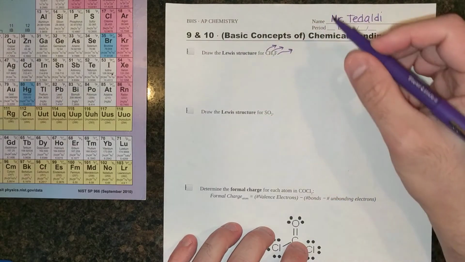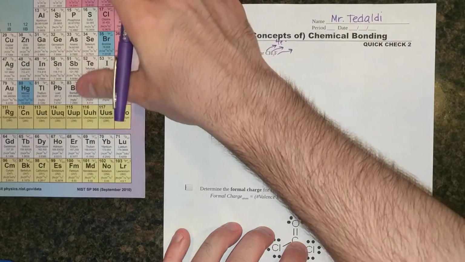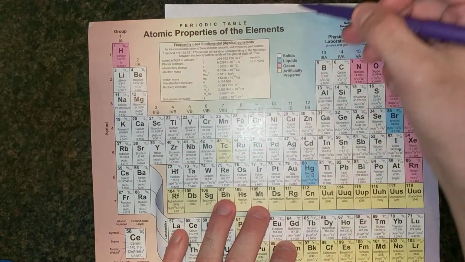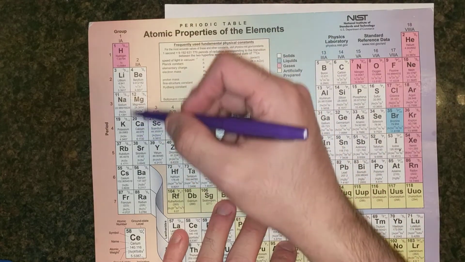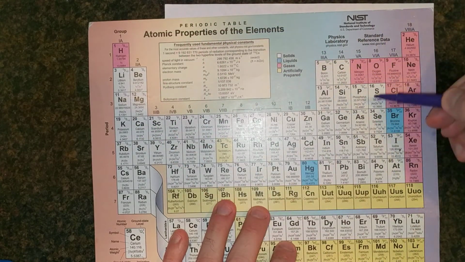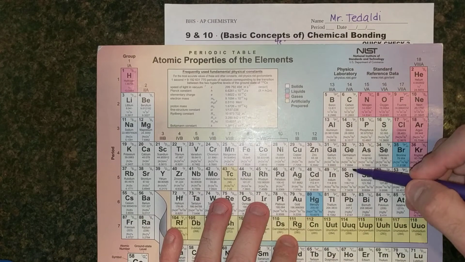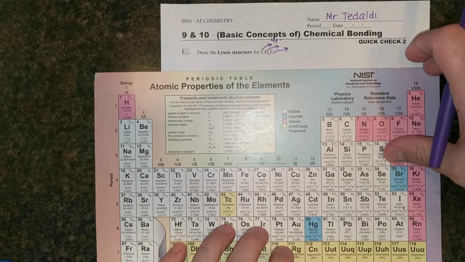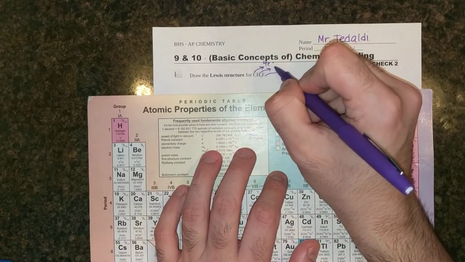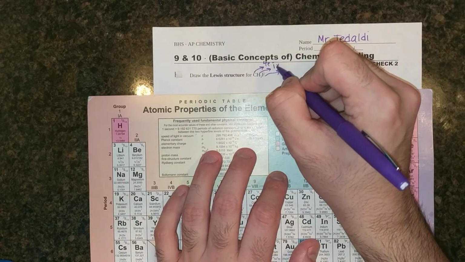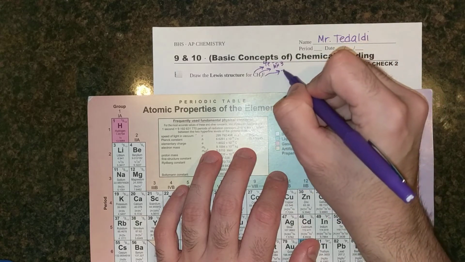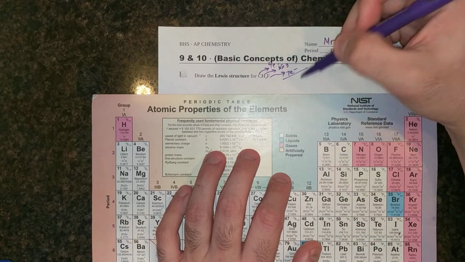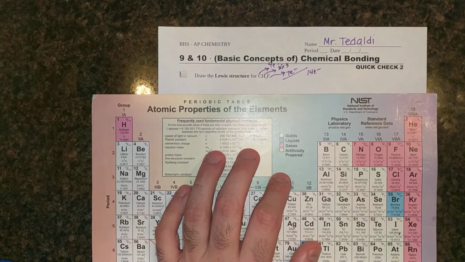I'm going to just do that quickly on the side. Carbon has 4, and how am I doing this? This is a nicer periodic table, but remember, group numbers tell me the number of valence electrons. Carbon is in group 4, hydrogen's in group 1, and fluorine is in group 7. So carbon is 4, there's 3 hydrogens, so 1 times 3, and then 7 electrons for the fluorine. If I add all of those up, I'll have 14 electrons.